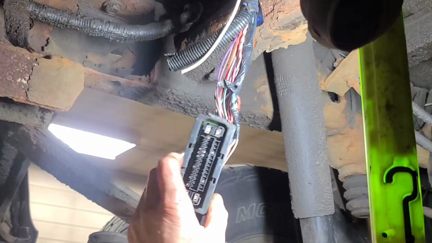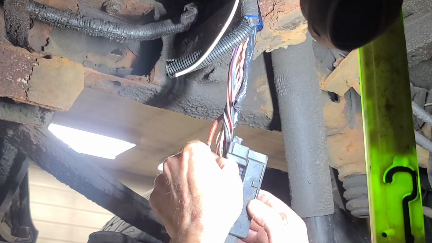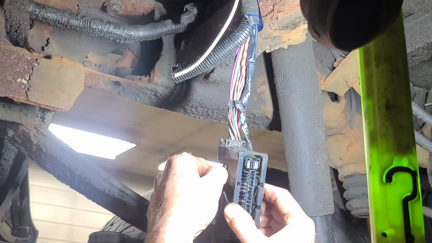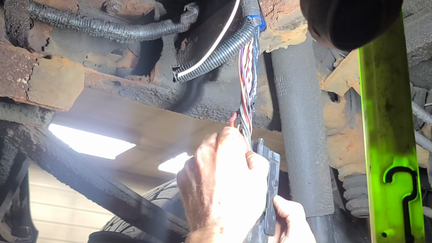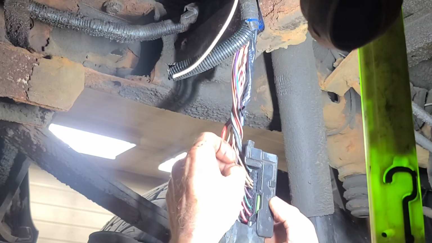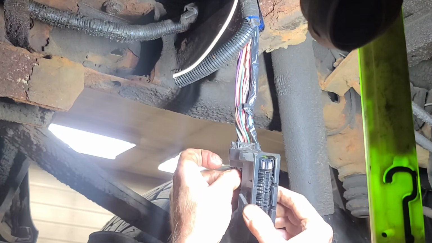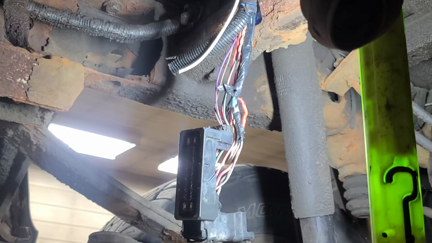Maybe I better get a picture of this so I know which wires go into which terminal. Maybe jump these two together and see if I got a continuity. I get a pin out for this module.